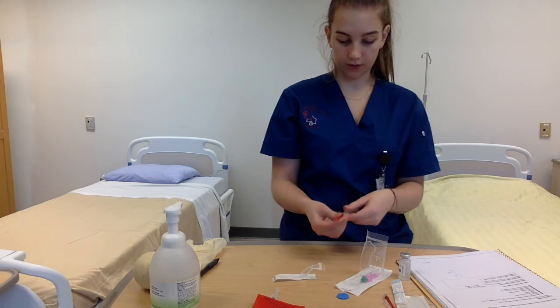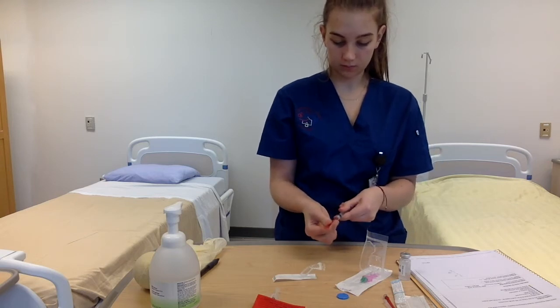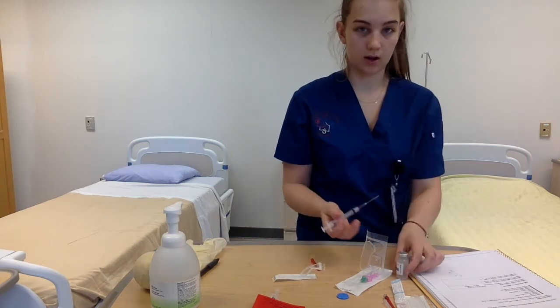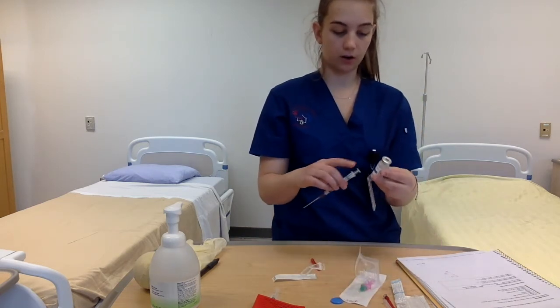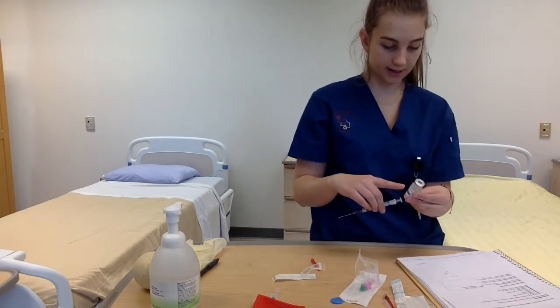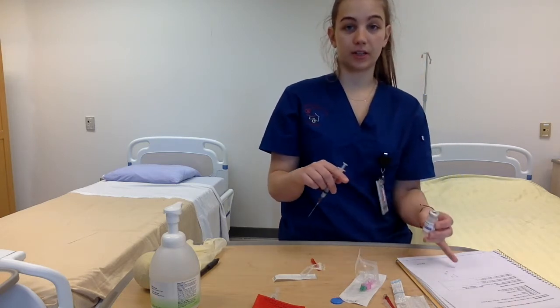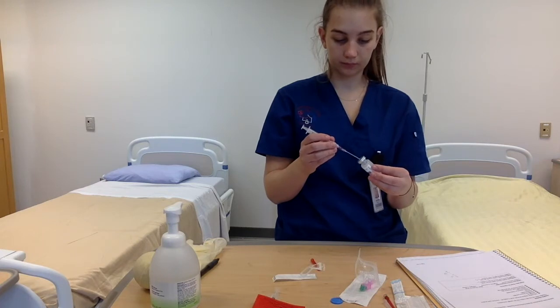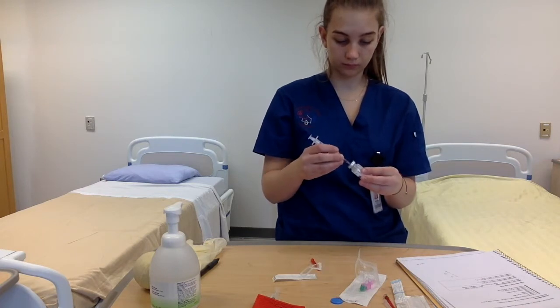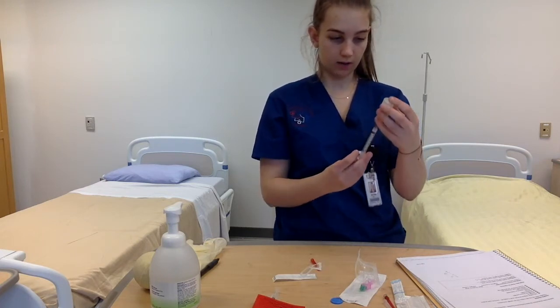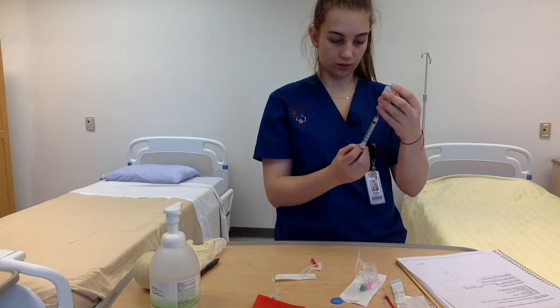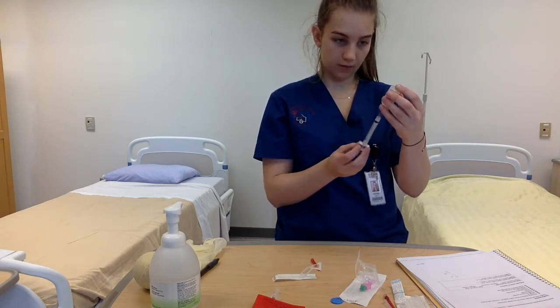And carefully remove the cap. And I'm going to make sure that this is the correct medication. So this medication is Haldol, and that's what it says on the MAR as well. Okay, and we're going to draw up 0.5 milliliters.